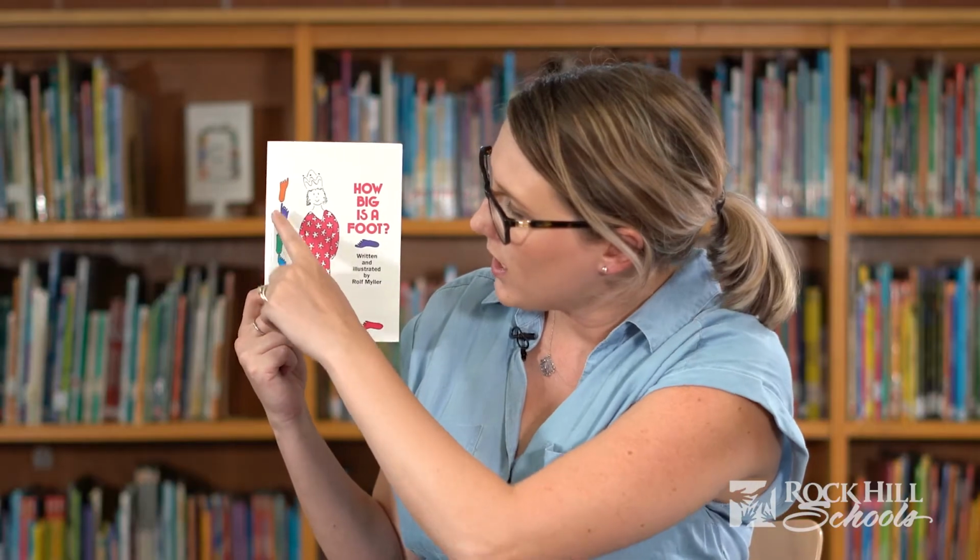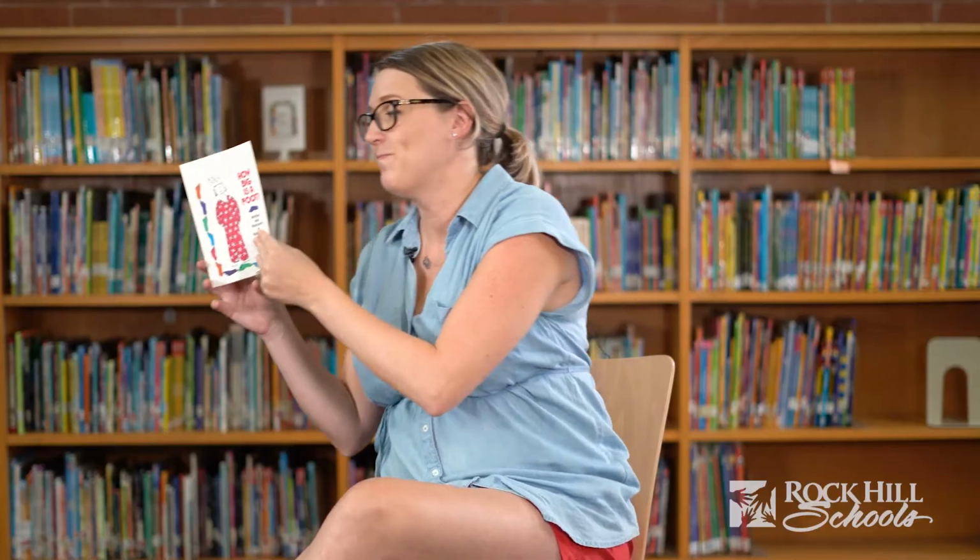He measures the bed using his feet and gives those measurements to the carpenter. But when the bed is finished, he notices there's a problem. Let's read to find out what the problem is in this story, How Big is a Foot?